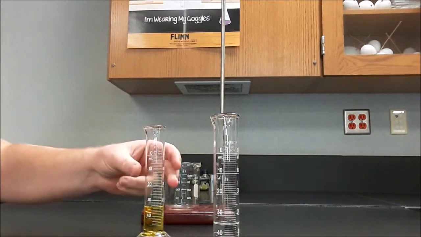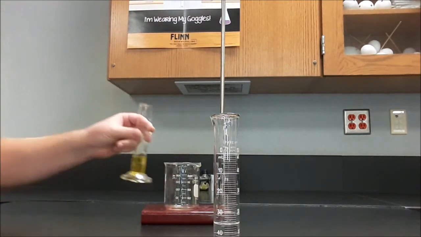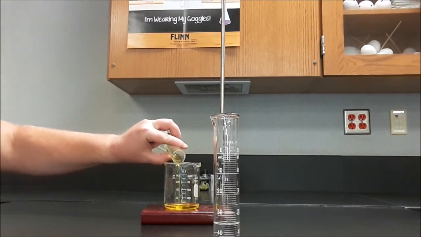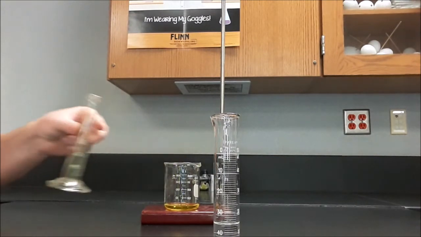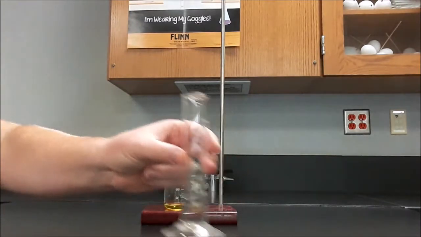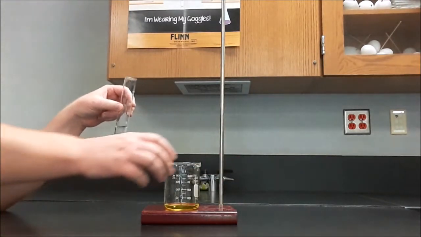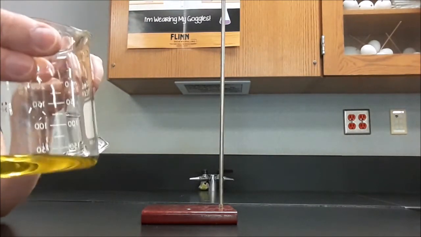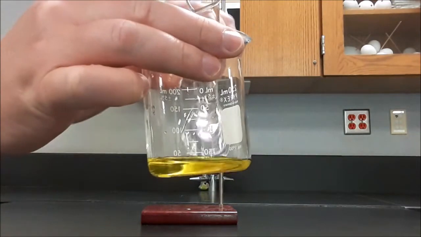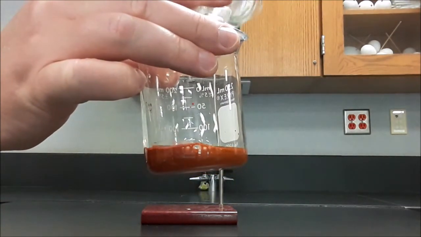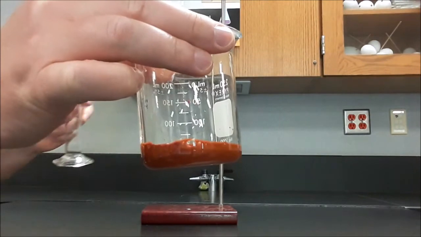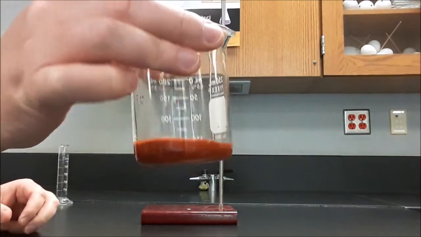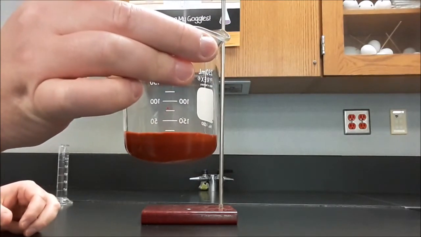So if I take the 15 mL of this and I pour it in here, bottoms up, and then I take the 15 mL of this and I pour it in here, what you're going to see is a precipitate form. And you can see how that's opaque now. You can't see through it anymore. That's evidence that a precipitate formed.